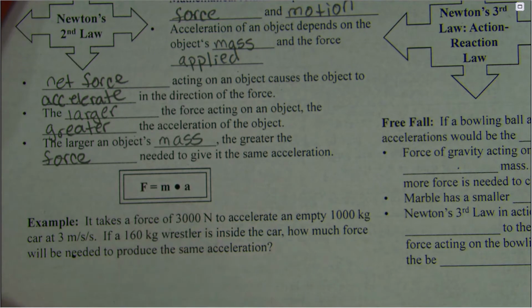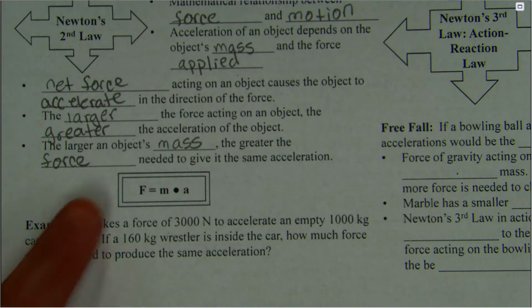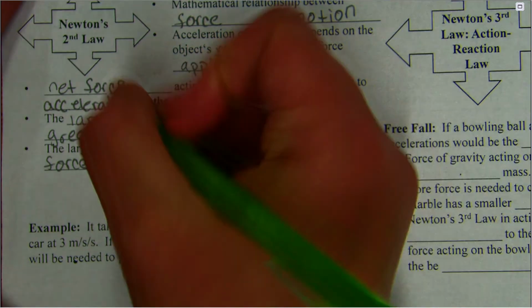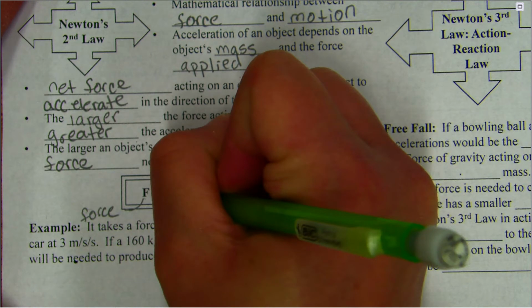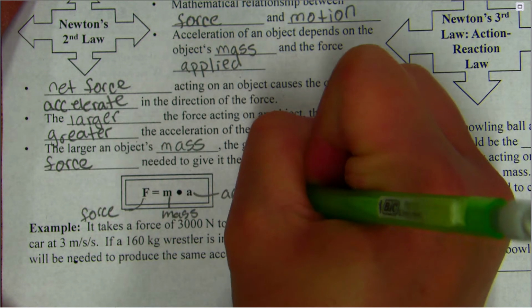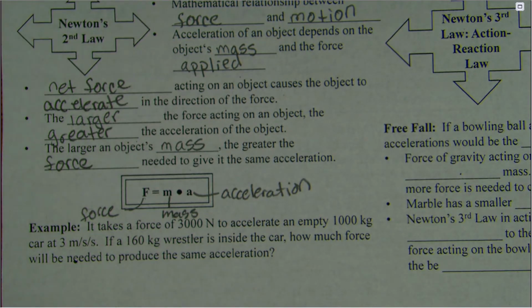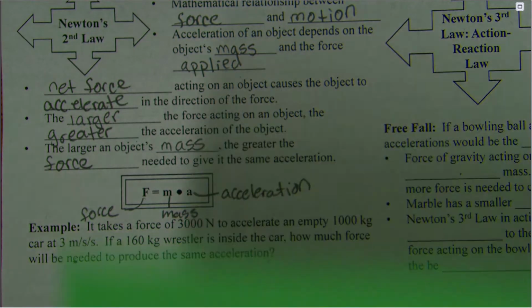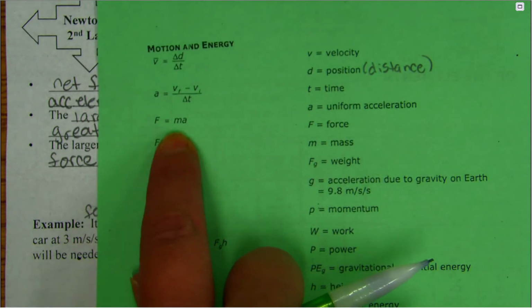So our mathematical formula for Newton's second law is force equals mass times acceleration, where F is force, M is mass, and A is acceleration. And just like in our other units, if you'll look at your reference table, force equals mass times acceleration.